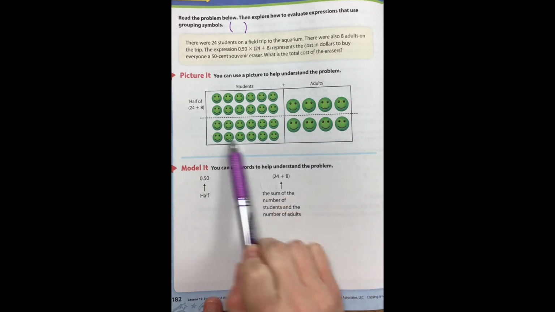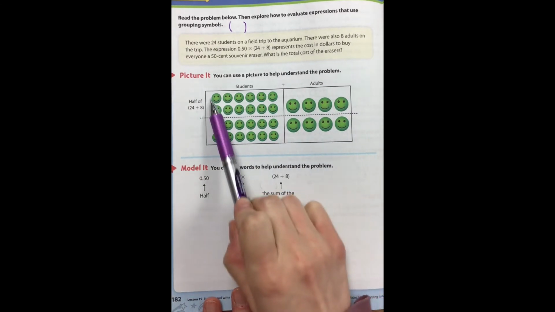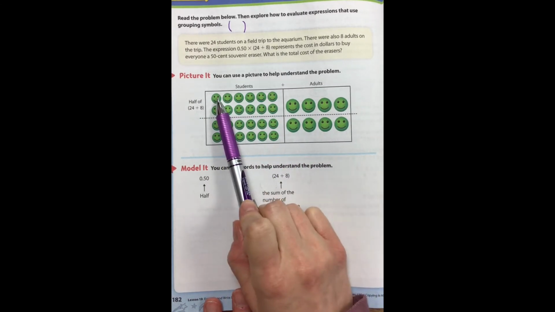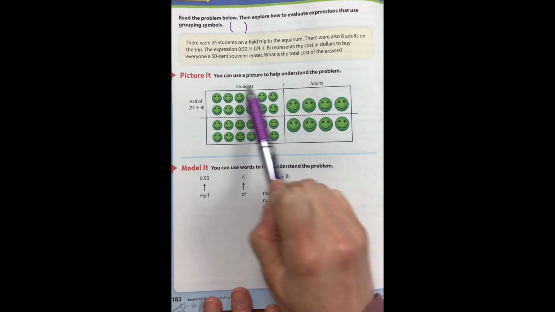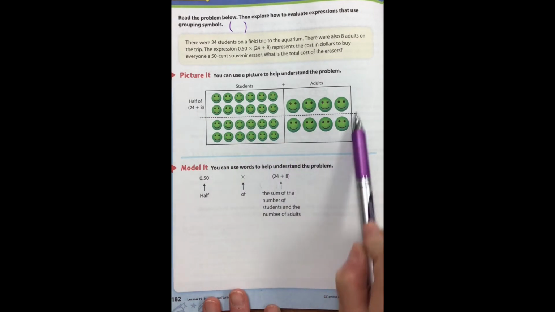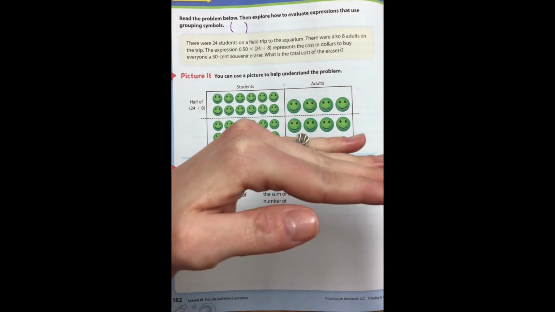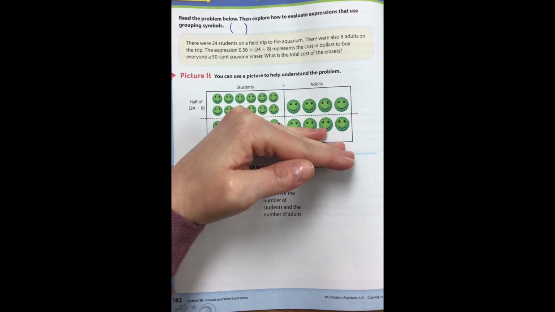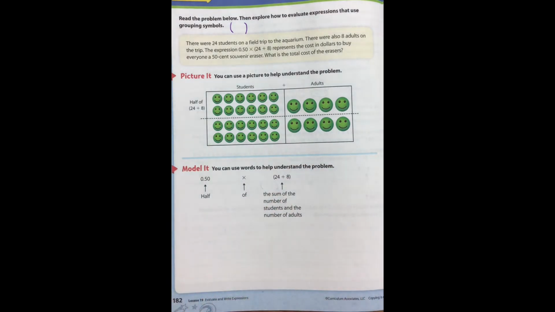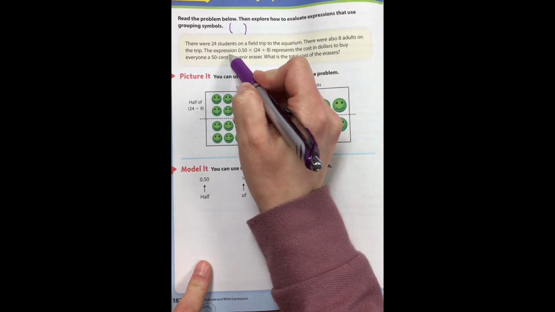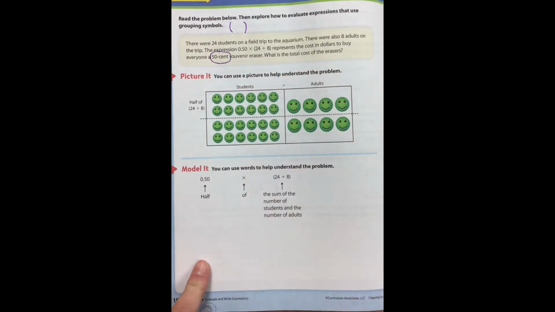But we're going to look at this picture and it's showing that in this entire rectangle, we have all of our students over here, all of our adults over here, and they have just taken this dotted line and they've cut it in, oh, what did they cut it in? Half. Why'd they do that? Because it's half, and it said that the souvenirs were 50 cents.